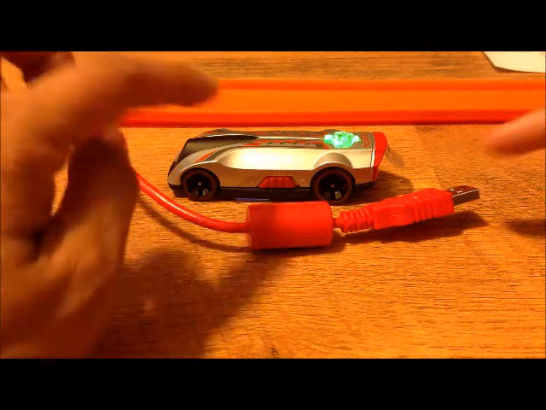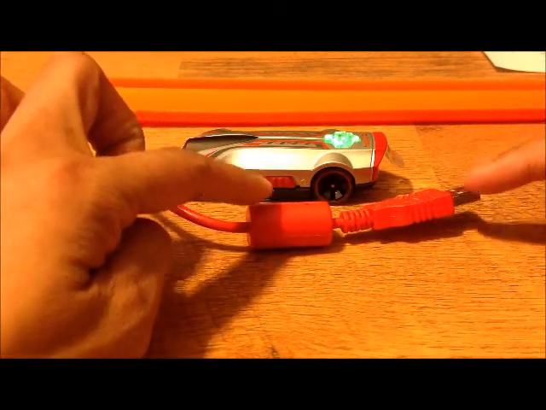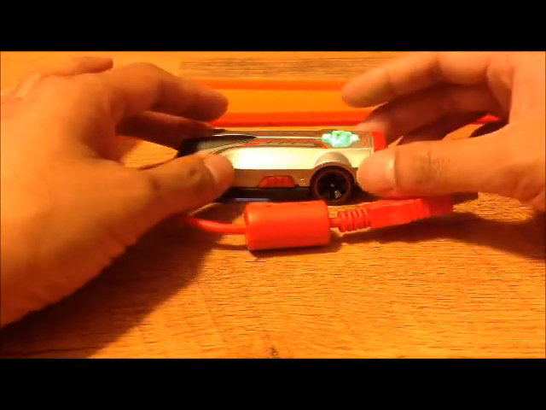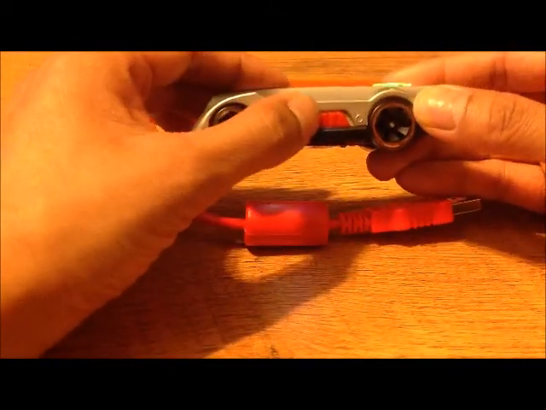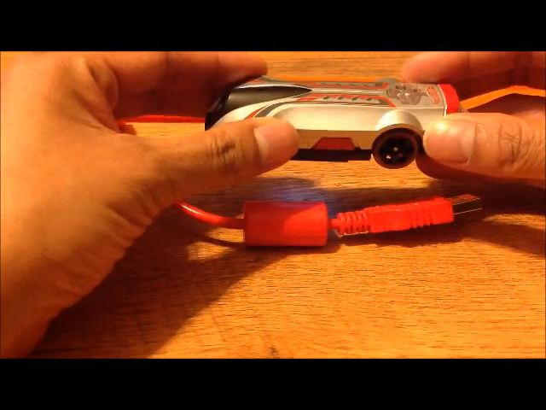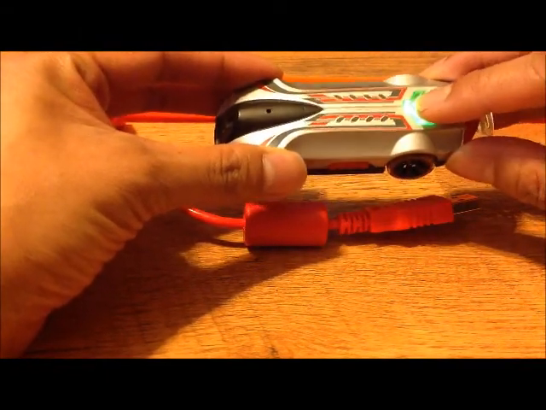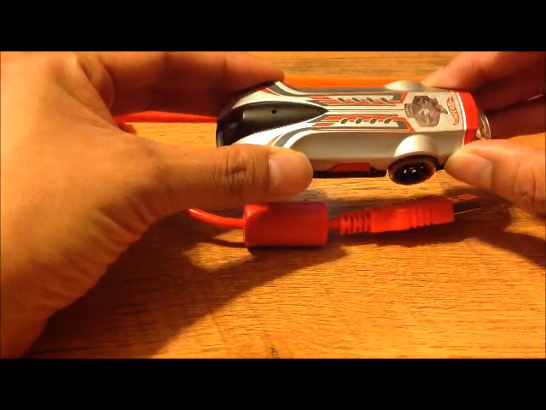The video racer comes with a USB cord to charge and then to transfer your videos. The video racer itself has its on-off switch on the side, and when you're ready to record, just hit the button on the top. Once it's red, it's ready to record.